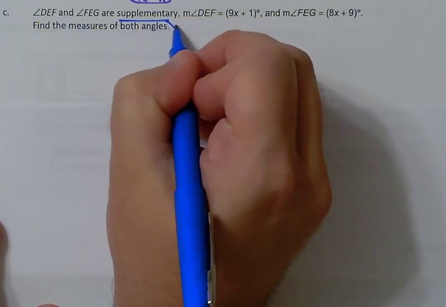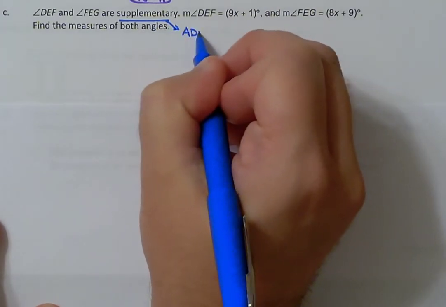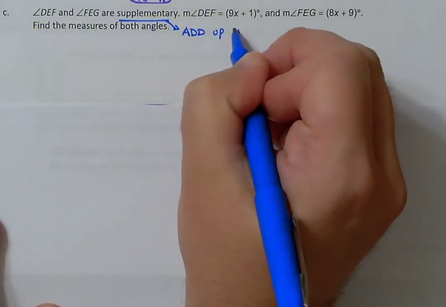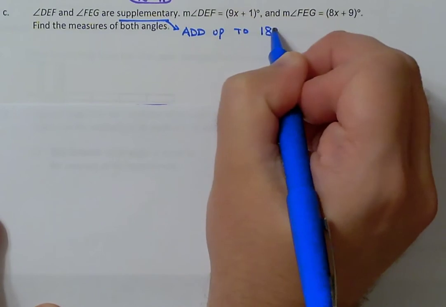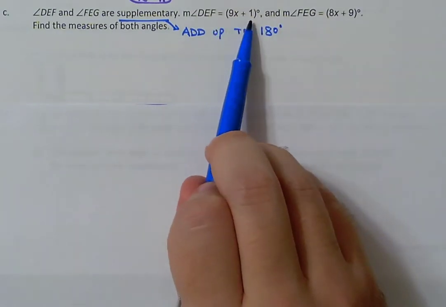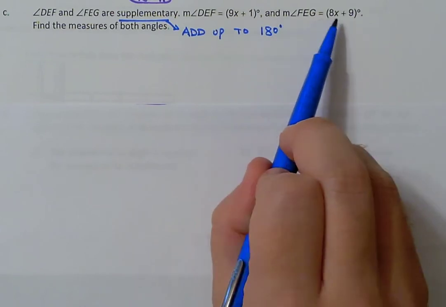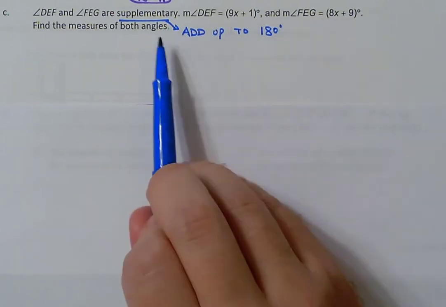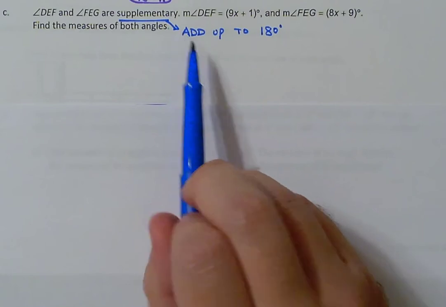So supplementary means they add up to 180 degrees. The measure of DEF is 9x plus 1 and FEG is 8x plus 9. And they want us to go through and find the measure of both angles.